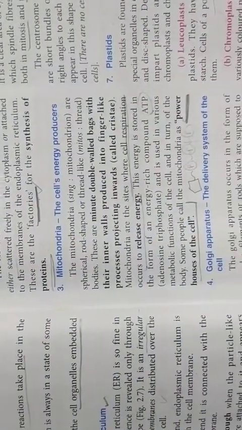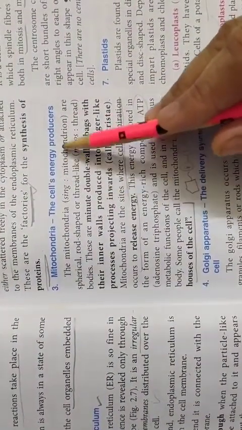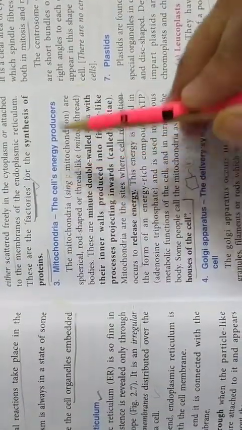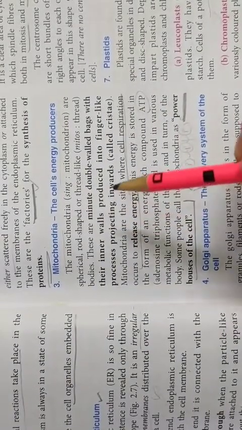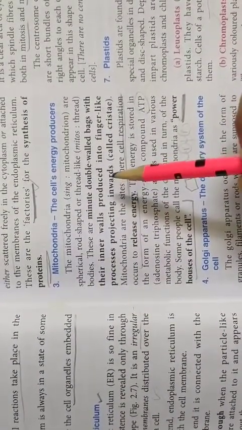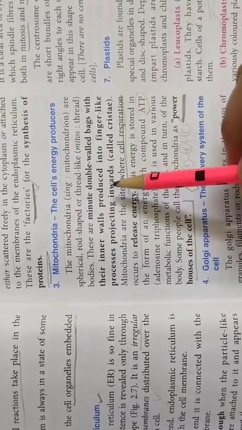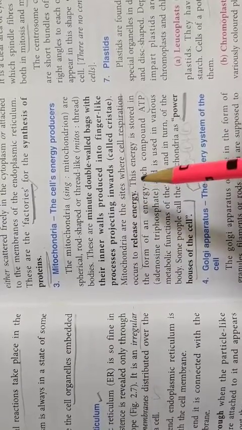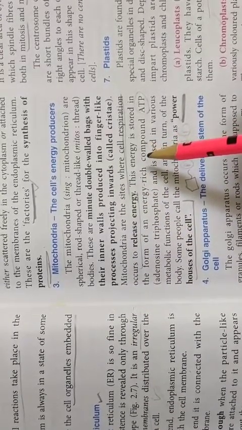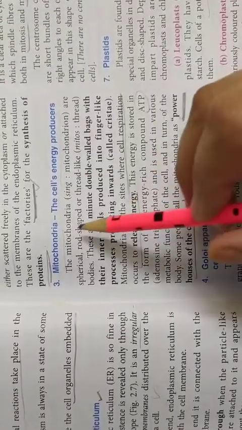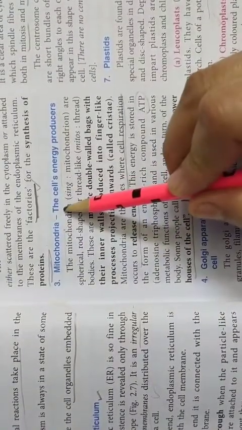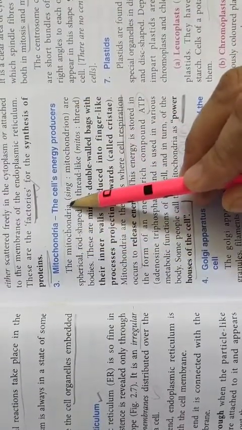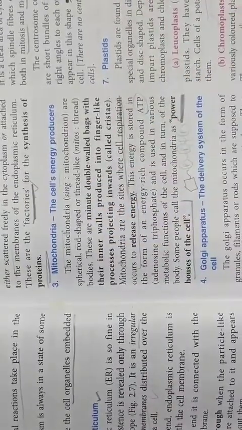The next cell organelle is mitochondria. Mitochondria, cell's energy producers. So you have to learn these names. Now you know that in our body, after the food is digested by the digestive system, it is then absorbed by the blood and blood carries it to the cells, and inside the cells the food is broken down to release energy. You all know this. Now where inside the cell? That particular place is mitochondria. So mitochondria are called the cell's energy producers. And the shape can be spherical, rod shaped or thread-like.